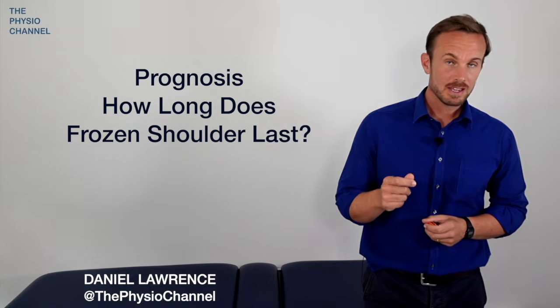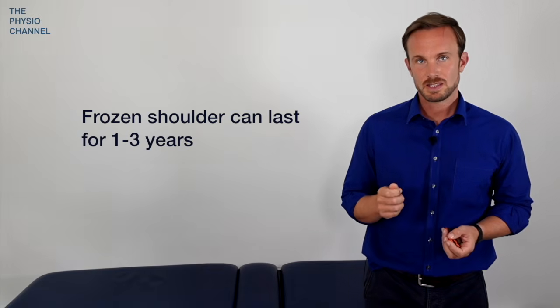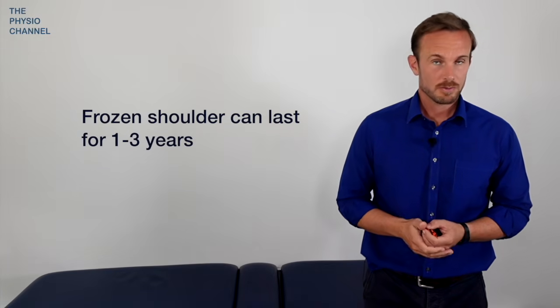We want to say a few weeks. The patient wants to hear a few days, but what happens when we say a few years? In reality, frozen shoulder is reported to last between 1 to 3 years. This is a broad time frame, of course, and even 1 year is not positive news.